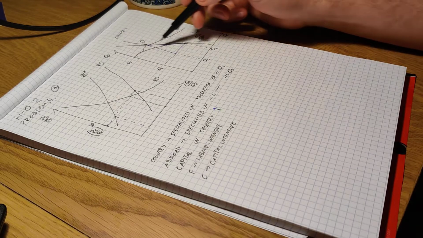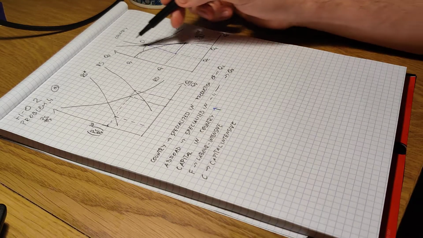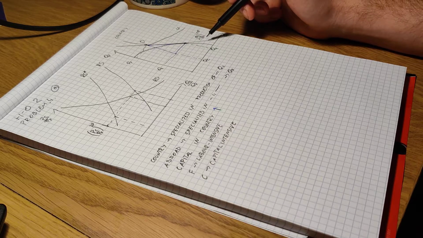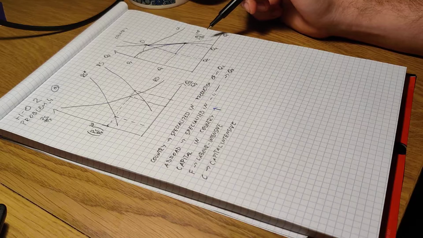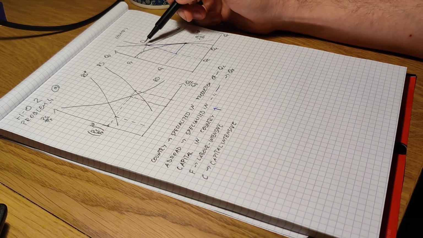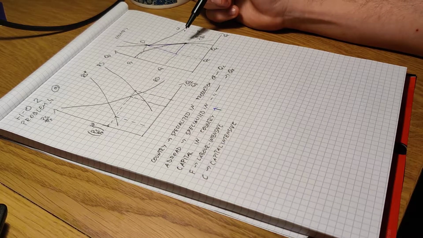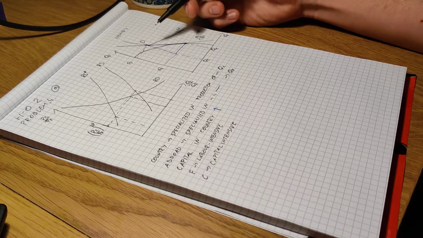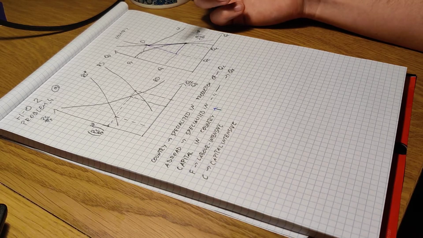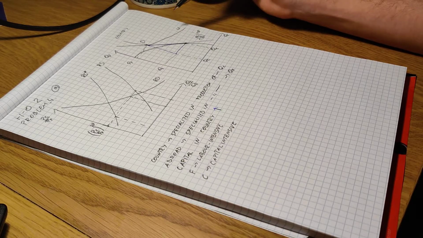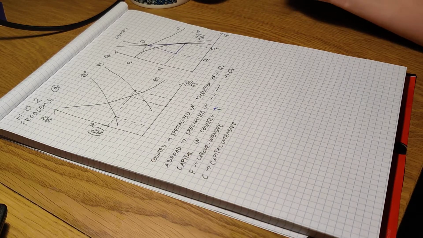This is the line which shows us the relative price. And now we can consume more, because if we produce one good, we can exchange it on the international market, buy a bigger amount of the other good, and be on a higher utility curve, which is U in here.